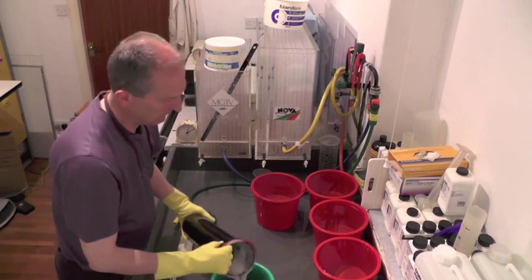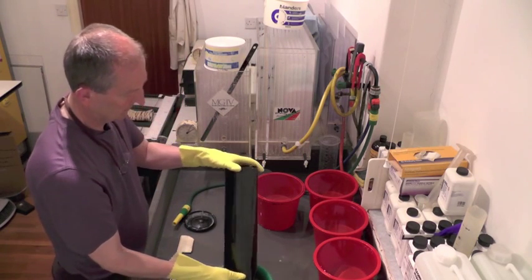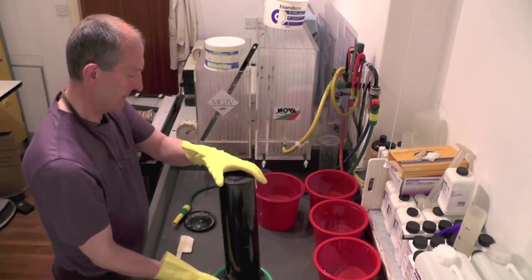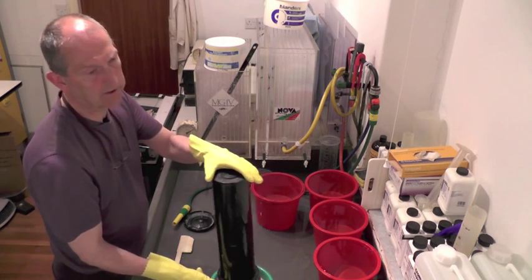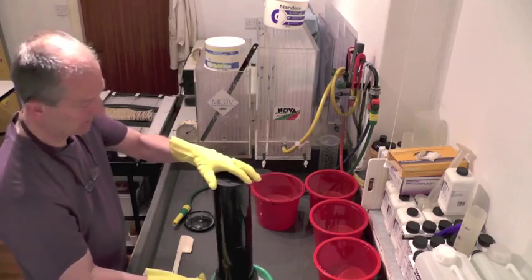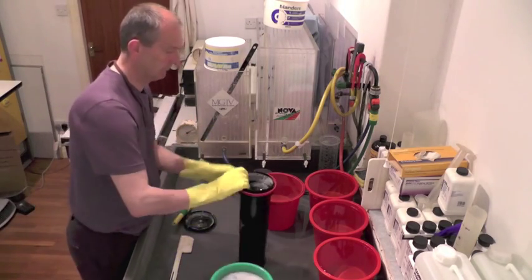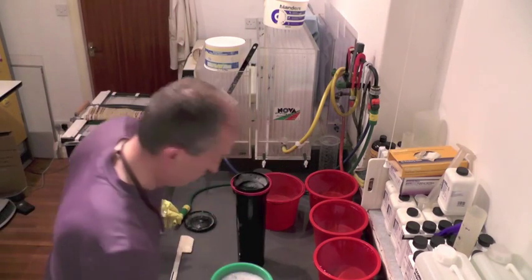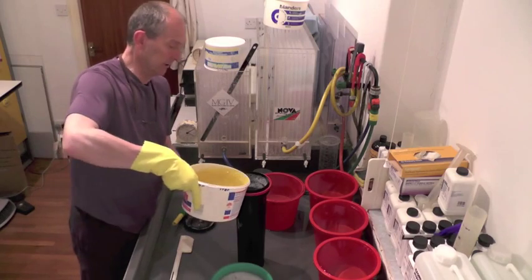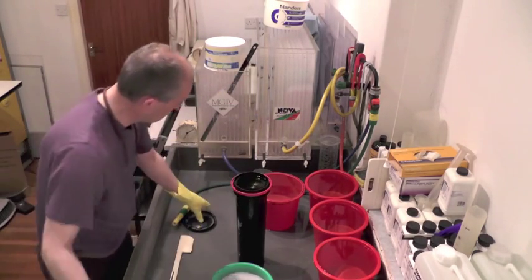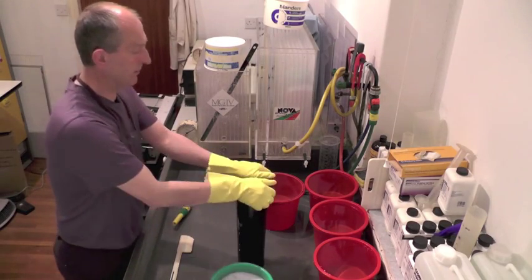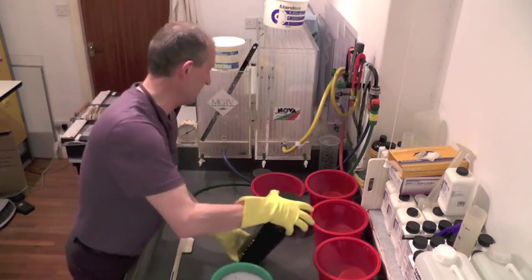Nine minutes. It's still developing even though I've poured the developer out, because there's developer in contact with the surface of the film. 9:15. So on 9.5 minutes all of the stock bath is pretty much in there. It's just got to drain down.